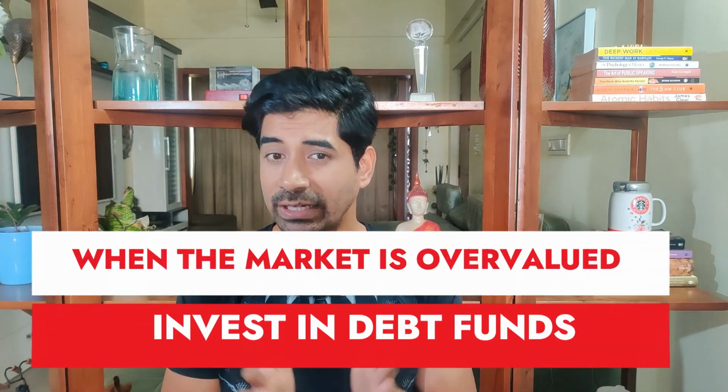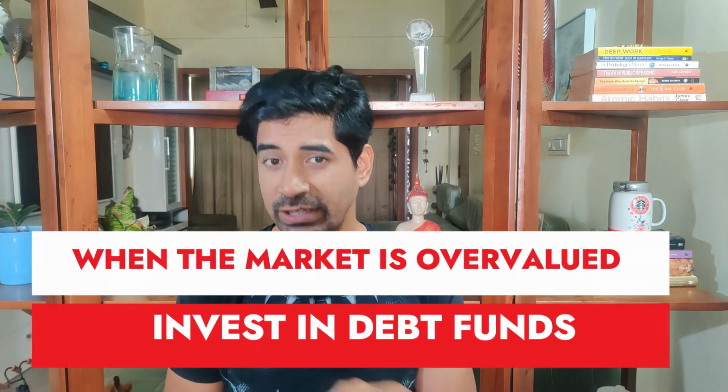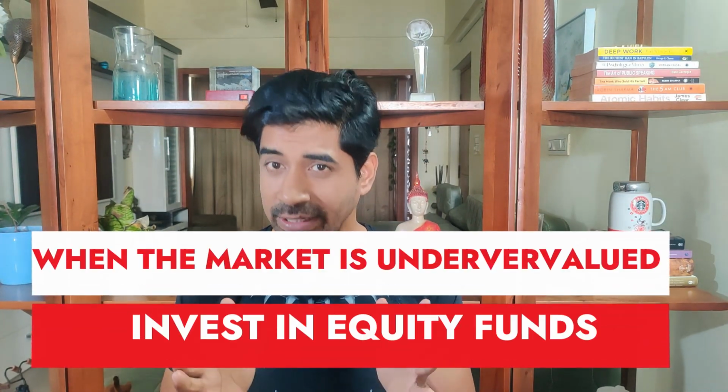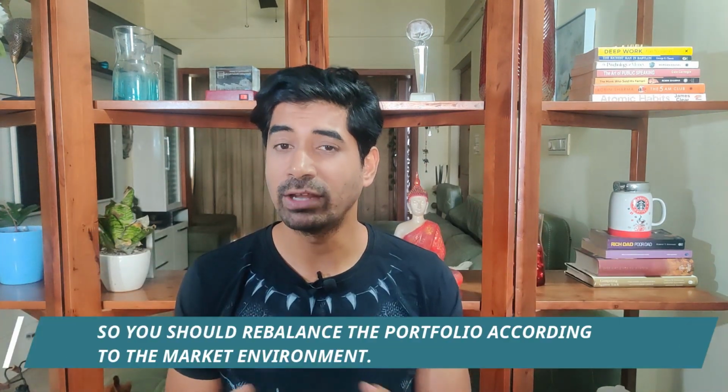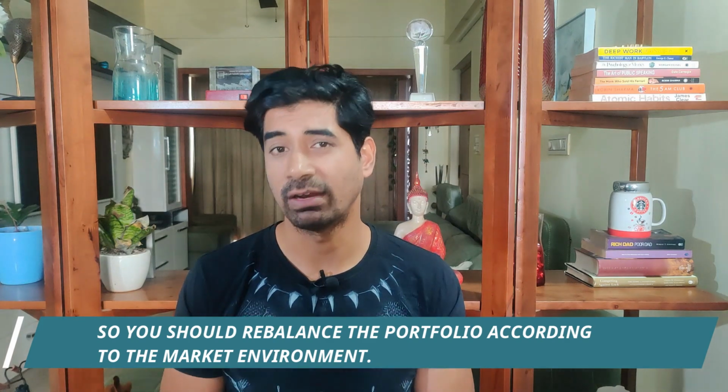So when the market is overvalued, it is better to invest in debt funds, and when the market is undervalued, you should invest in equity funds. So you should rebalance your portfolio according to the market environment.